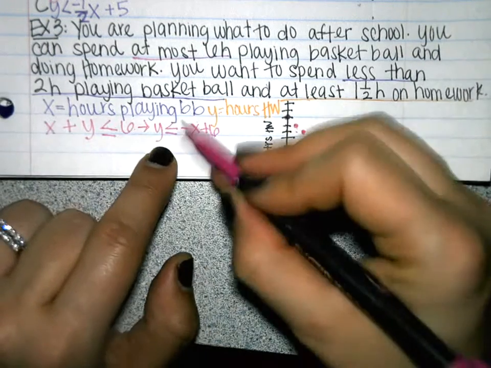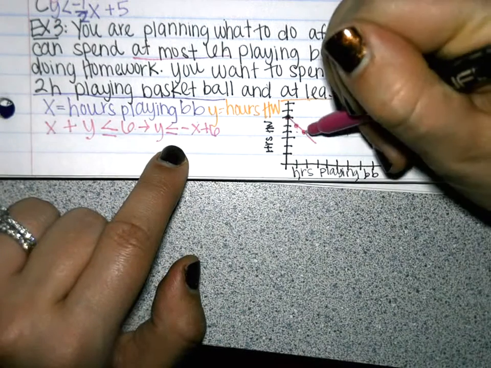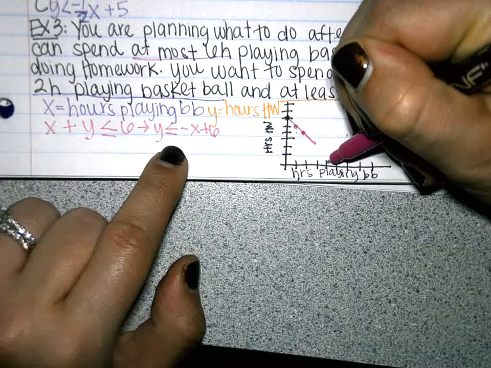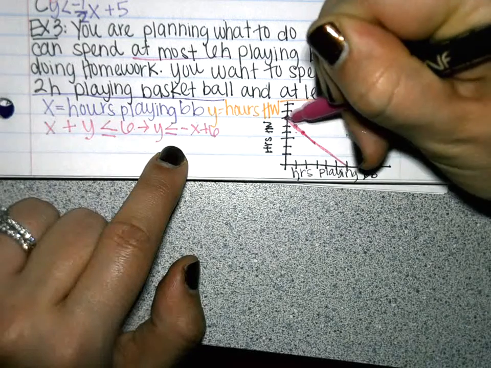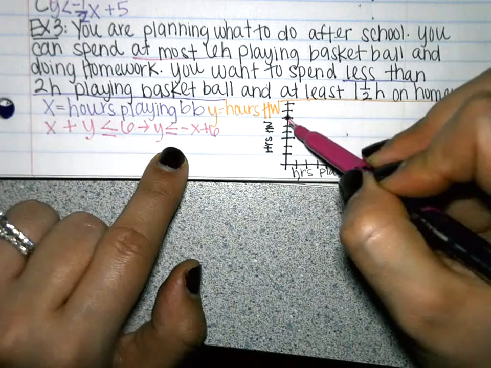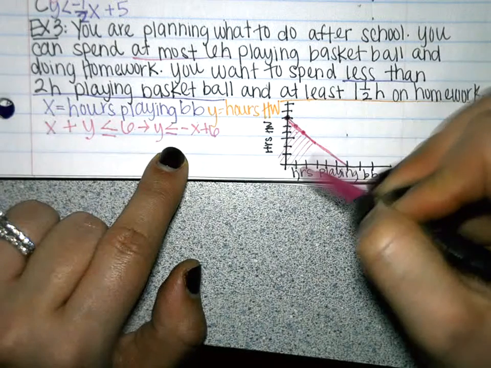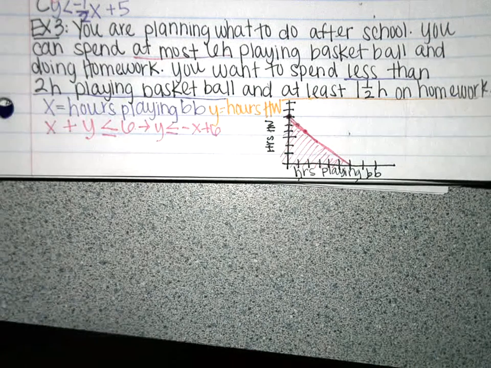And that's a solid line. That is shaded below. So everything below that pink line is any combination of basketball and homework.